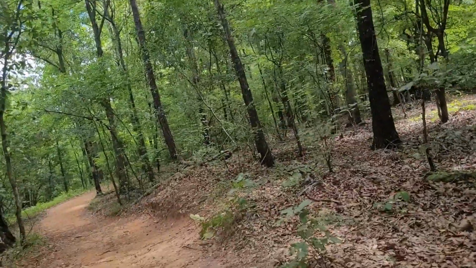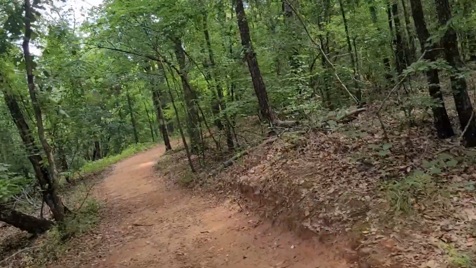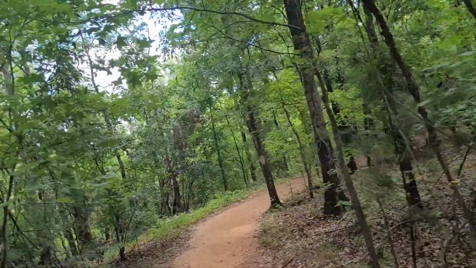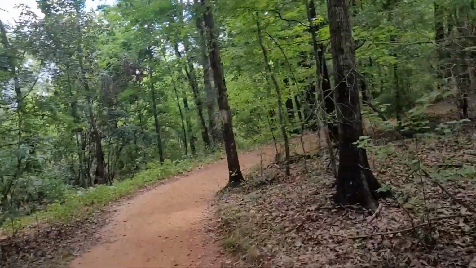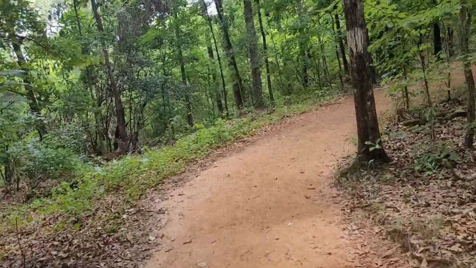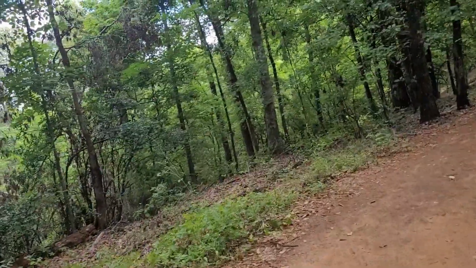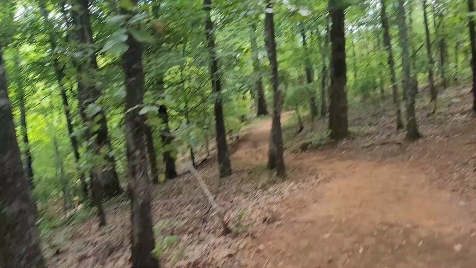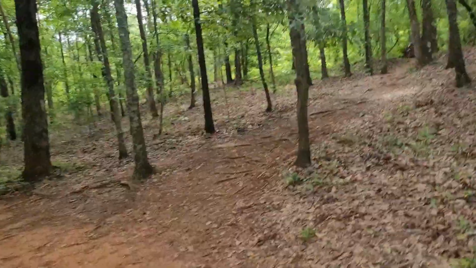Charging ahead. Oh, look at that. We have a downhill and a flat section for once. Look at that. It's a miracle. Let's go. Continuing on. It looks like we might be at the top of the ridge here. I think we're going back towards the canyon now, so hopefully we'll have some pretty views in a second.